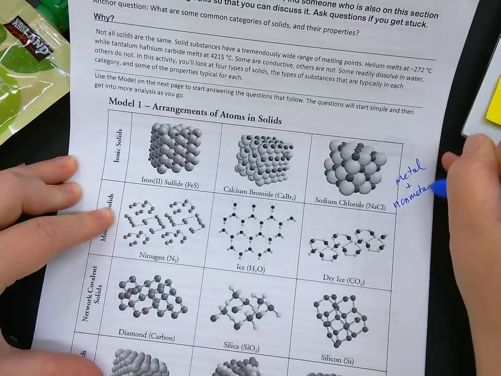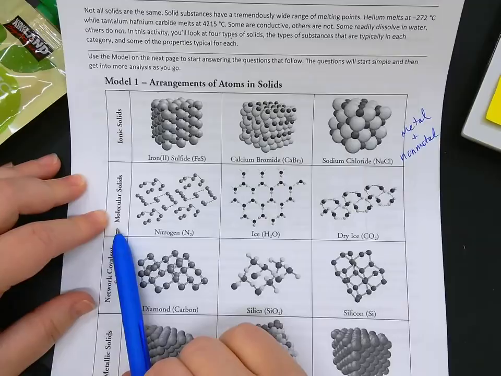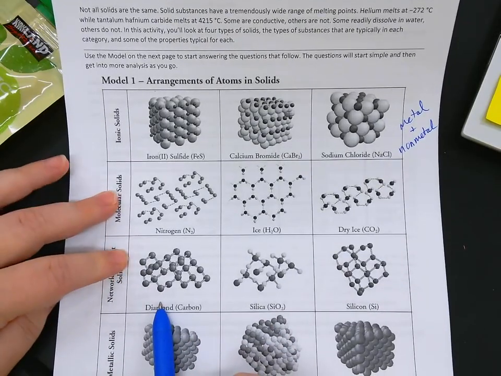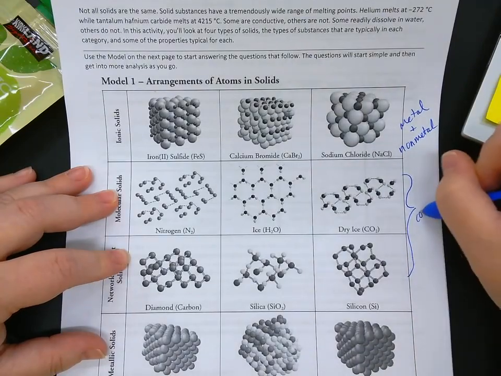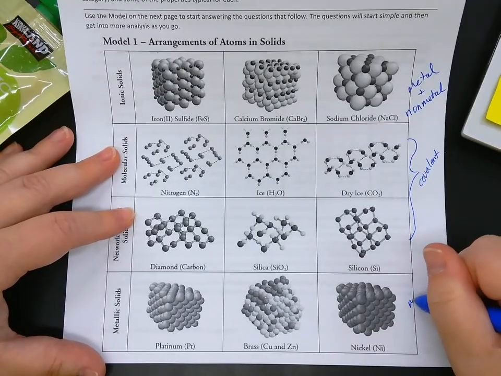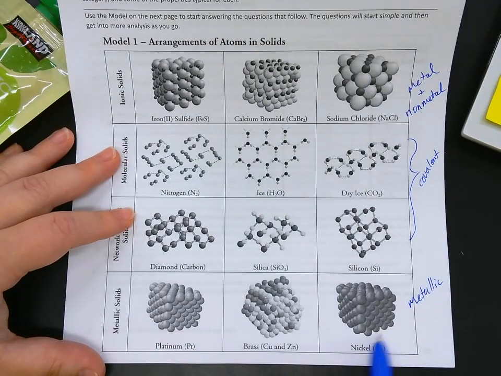And then for our molecular solids, that one is your covalent chemicals, and so are network covalent. So that's the one where we're going to have to decide what the difference is between those. So those are all covalent. And then down here, your metallic solids are metallic bonding. So this is where we have the sea of electrons, all of that.